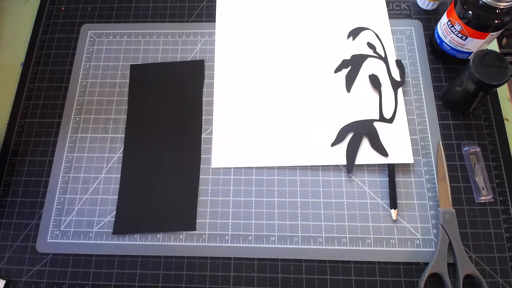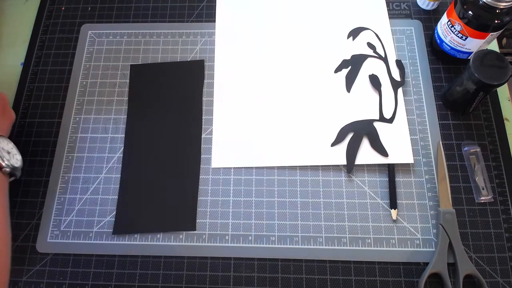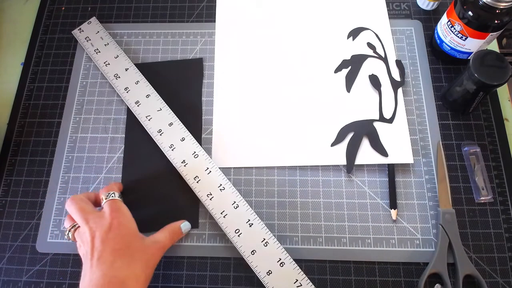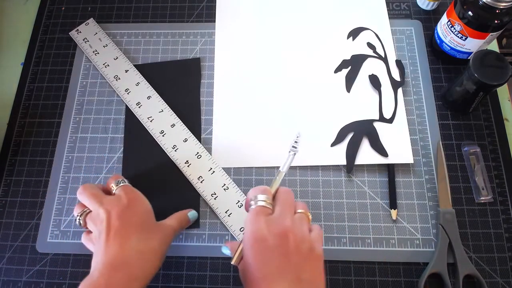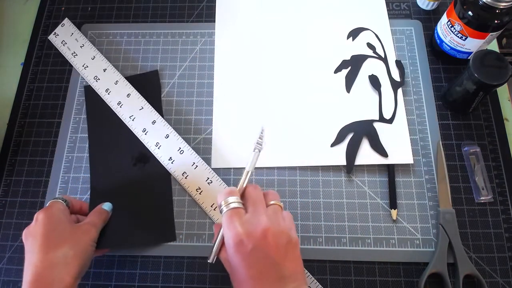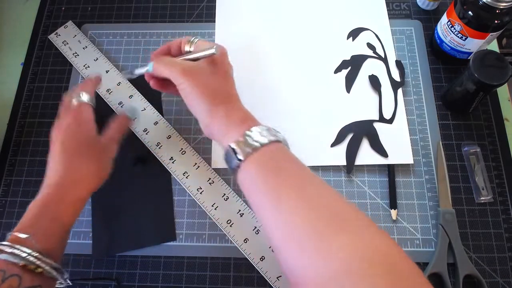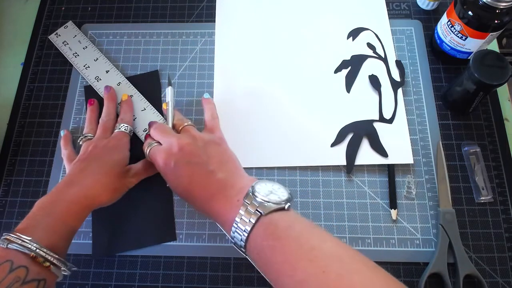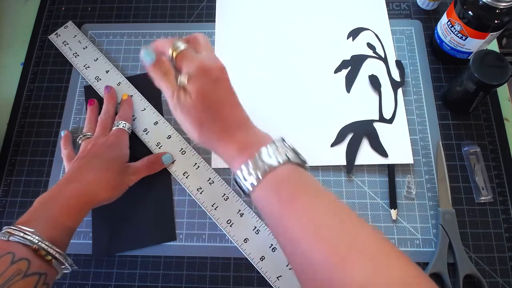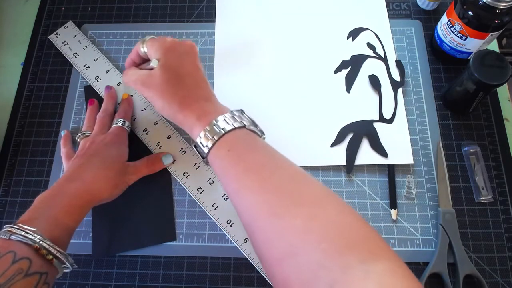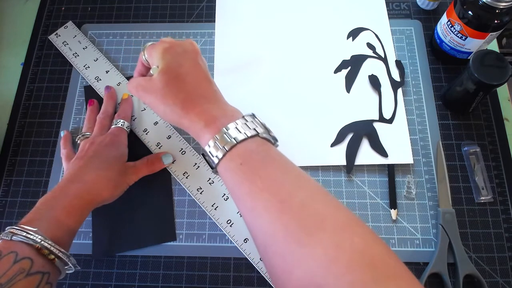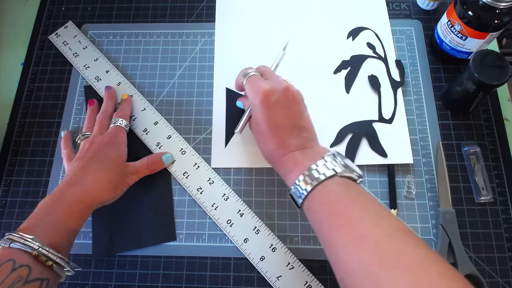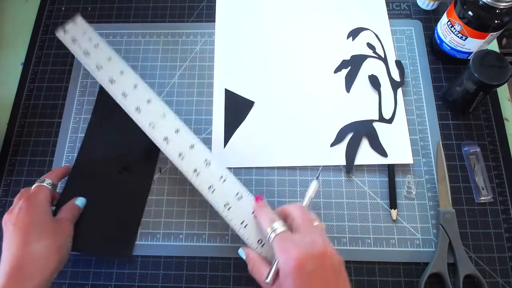So I know that I'm working with a composition that has rectilinear elements to it, so I'm going to be using my ruler. So let's see. And once again, I'm going to anchor my ruler with my left hand, and then I'm going to be working with just dragging it very gently, very carefully. Your blade should be really super sharp. And now I have some rectilinear elements to work with.